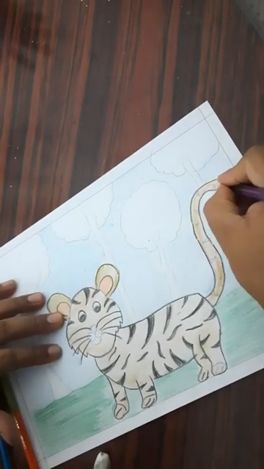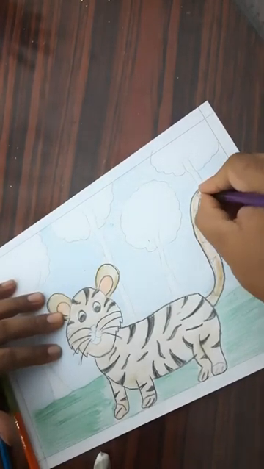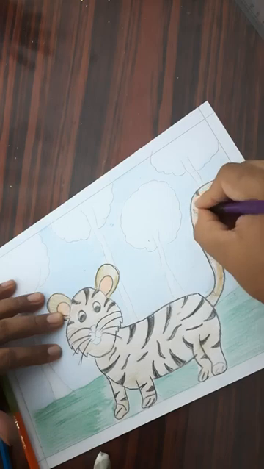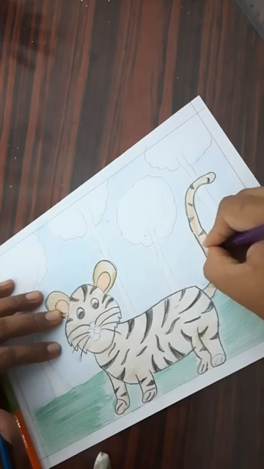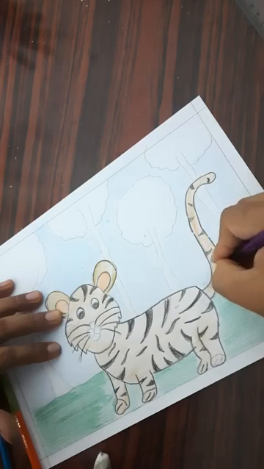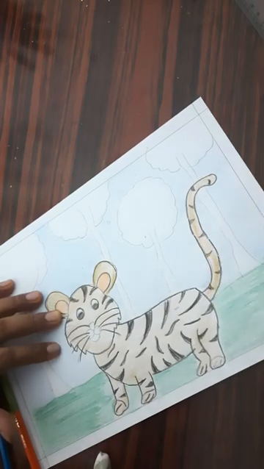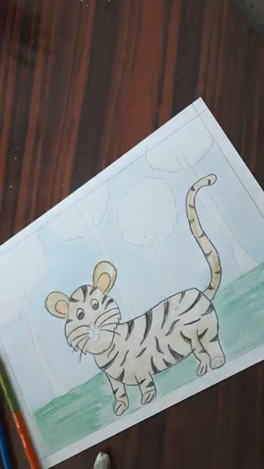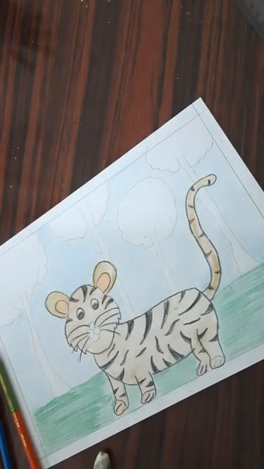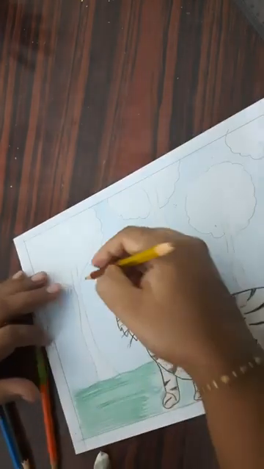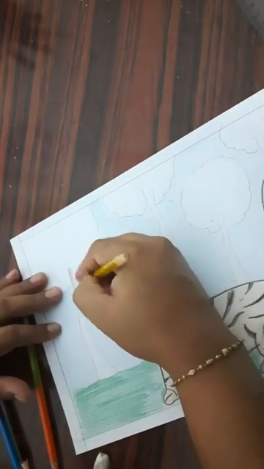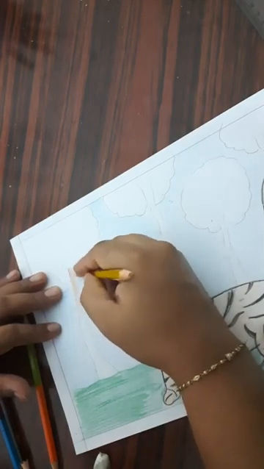Just I'm giving an outline, children. And then there are marks, on the black marks we are going to do it. See? Then now we are left with the trees. We are going to finish the trees also. We are doing trees.